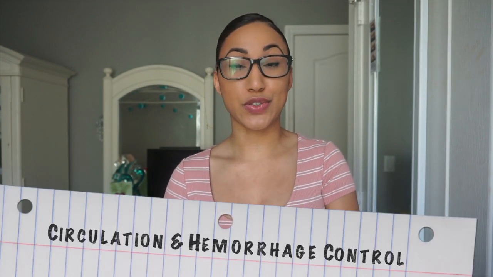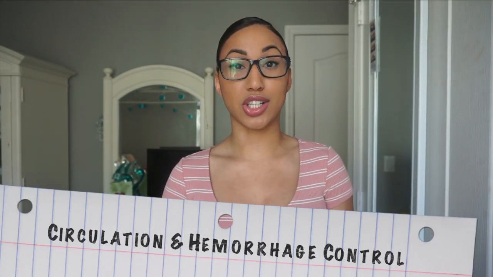So the C stands for circulation. Also included in circulation is hemorrhage control. So this is where you want to make sure you have 2 IV accesses established, because you never know what your patient is going to need. You want to make sure you have large bore IVs, like 20, 18, preferably 18 and up. You need these accesses in case you need to give blood, if you need to give fluids, if you need to push meds. You need as many accesses as you can get.